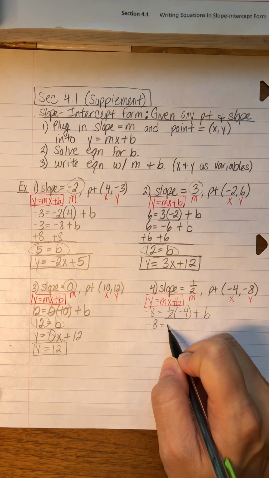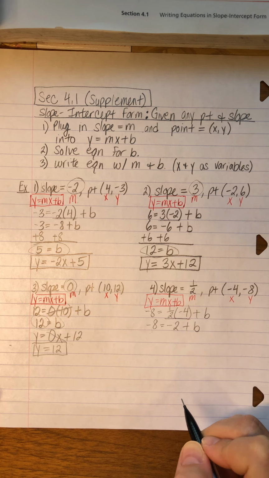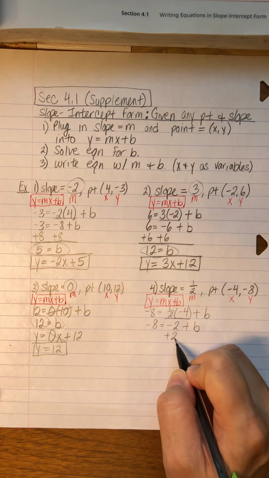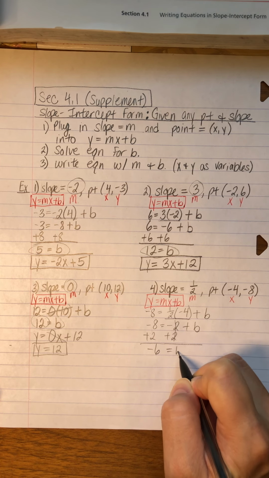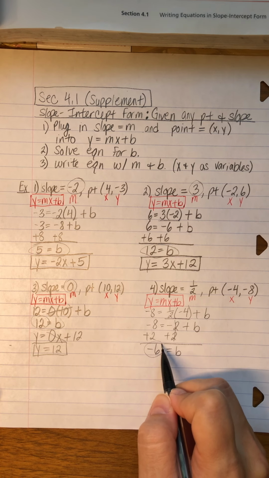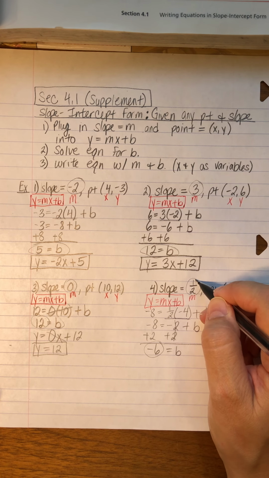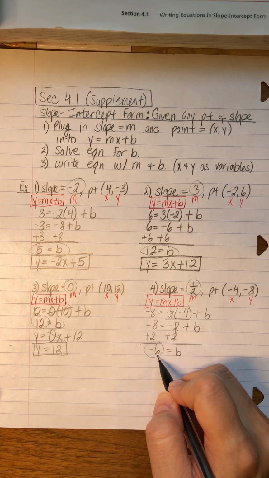-8 equals -2 plus b. To solve for b, we'll add 2 to both sides. I get -6 equals b. Let's write our equation. My m is 1/2, my b is -6.